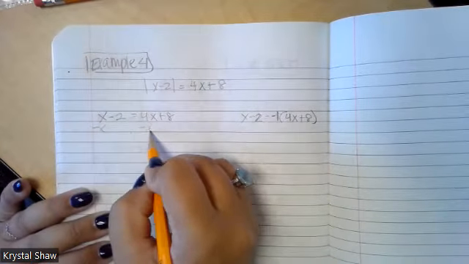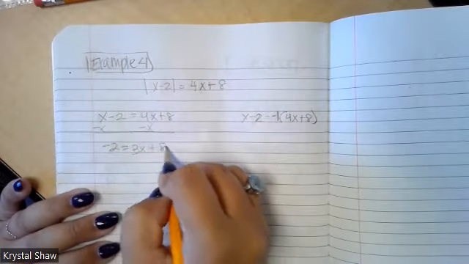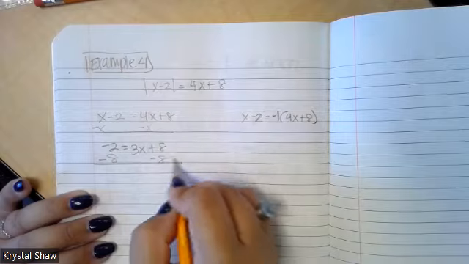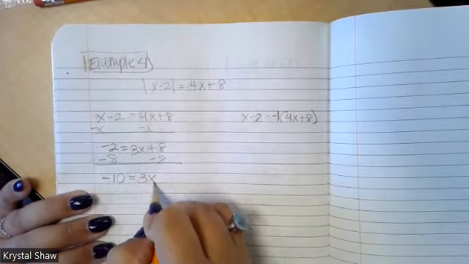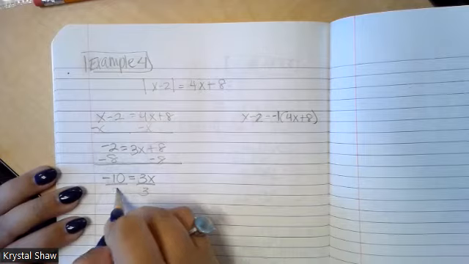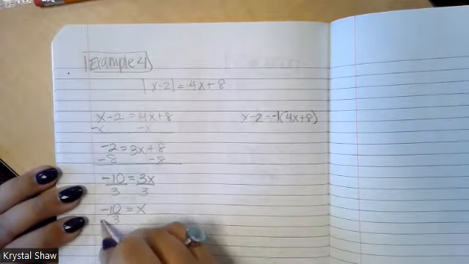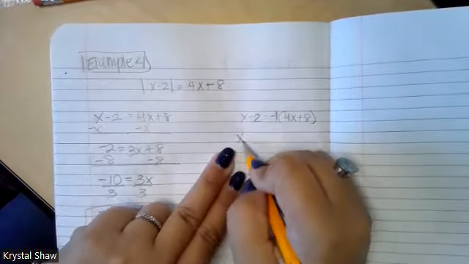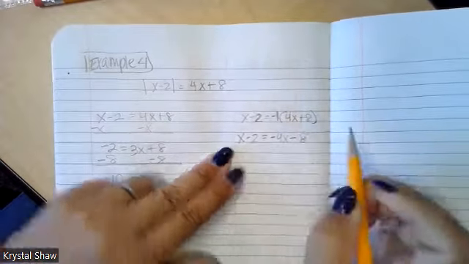So I'm going to subtract x. I have -2 equals 3x plus 8. I'm going to subtract 8. This is a zero pair. I get -10 is equal to 3x. Divide by 3, divide by 3. X equals -10 thirds.